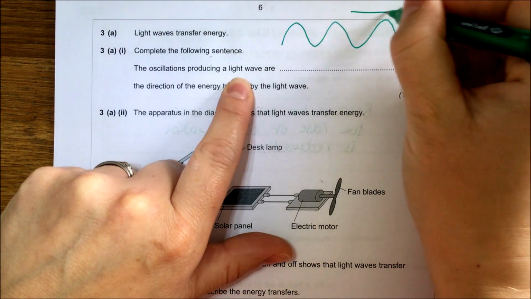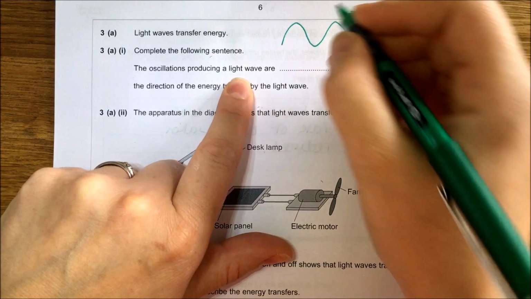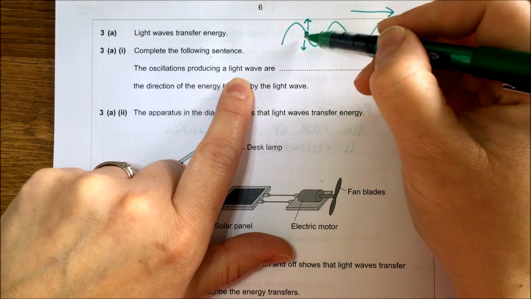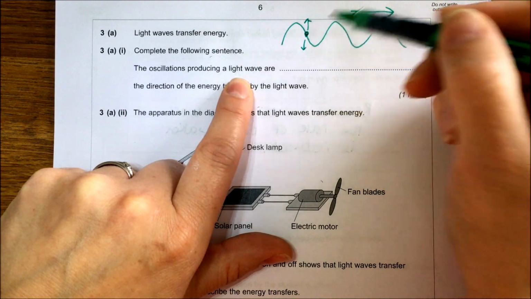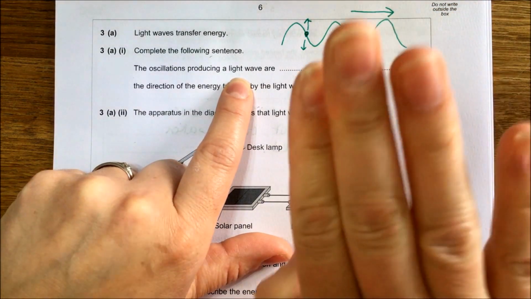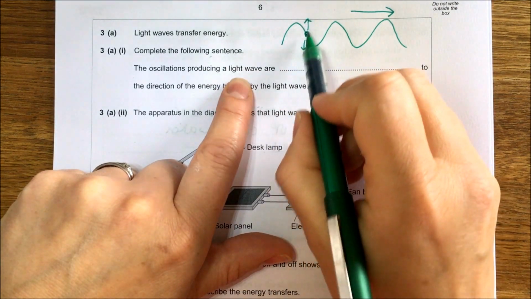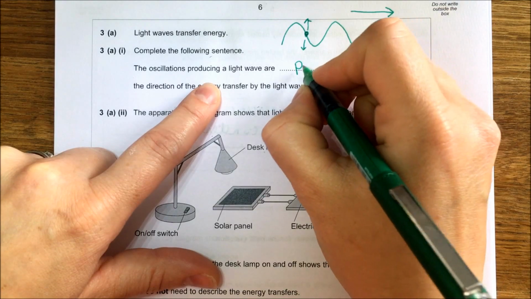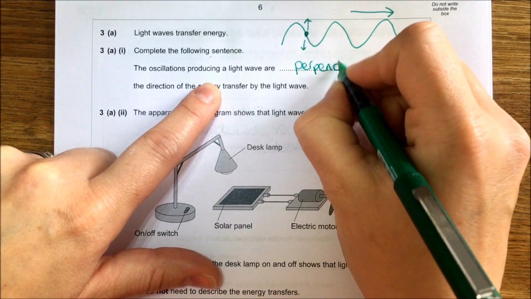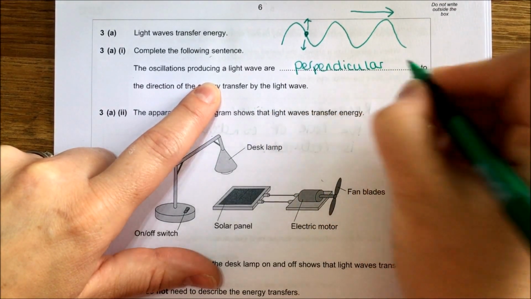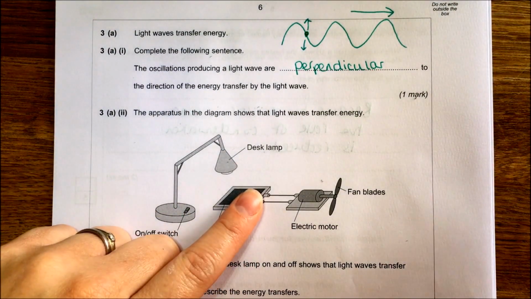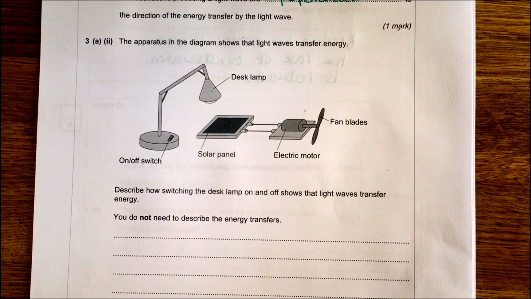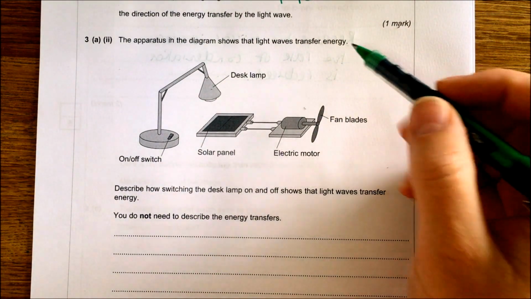So the flow of energy goes in this direction, that is the way the wave is moving. However, the oscillations are up and down, okay? So a fixed point, you'll see it going up and down. Imagine flicking that rope and getting that shape there of the wave. It's going up and down, okay? So the oscillations, the proper word we would use is perpendicular. However, if you described it going up and down, that would have got you the marks as well, but the correct term is perpendicular.